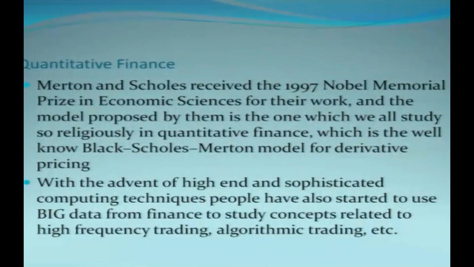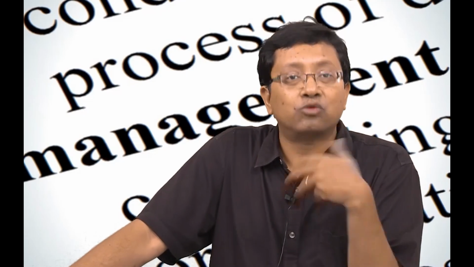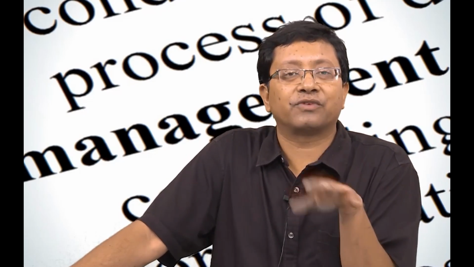With the advent of high-end and sophisticated computing, big data has come in a very big way, where application areas starting from computing and different types of algorithm design have been taken up in such a big way that nowadays we are able to understand how high frequency and algorithmic trading can be utilized using the concepts of quantitative finance.